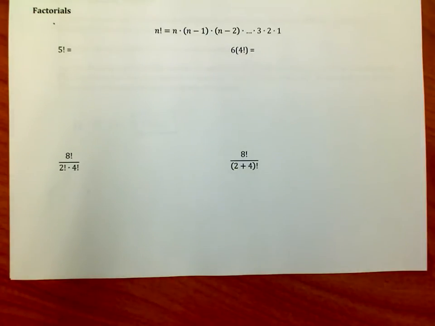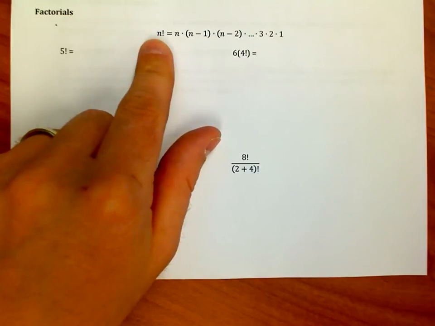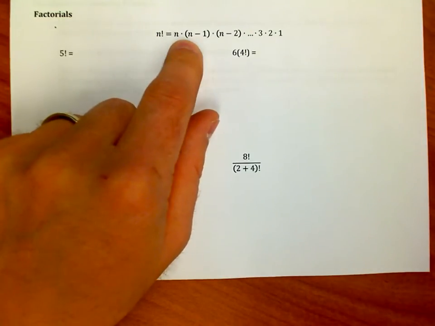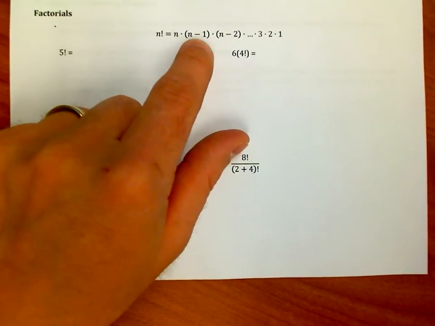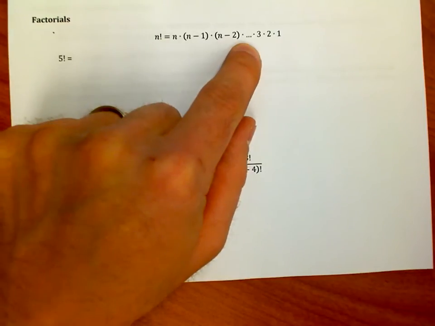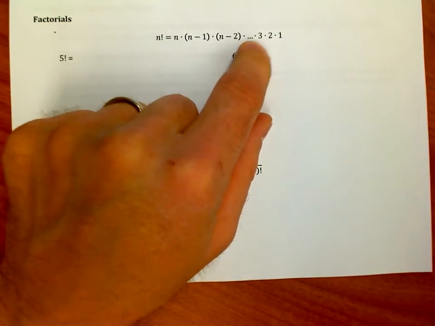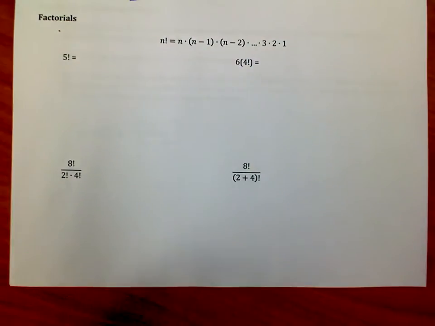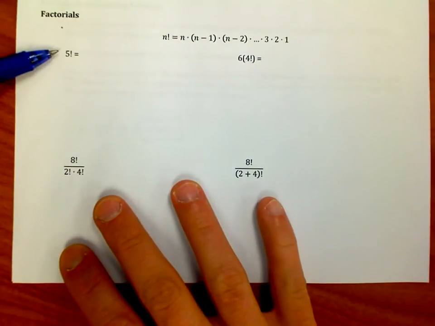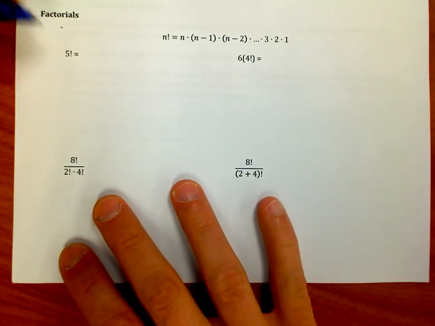And so the definition of factorial means that we're going to take the number and multiply each time by 1 less than the number, then 2 less than the number, and so on and so forth. We're going to repeat this all the way down until we get to 3 times 2 times 1. In other words, I think it'd be easier just to show you with 5. When you see 5 with an exclamation point, that's read as 5 factorial. That's how you say it.